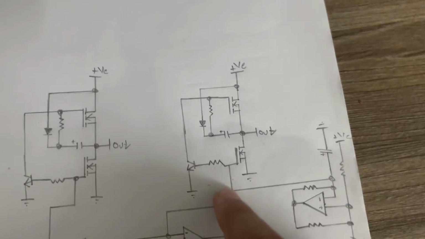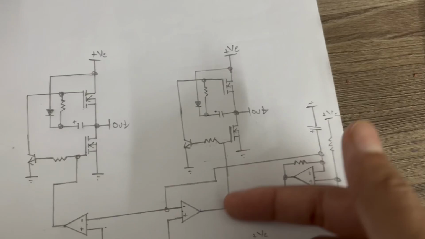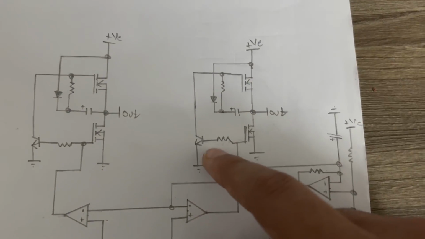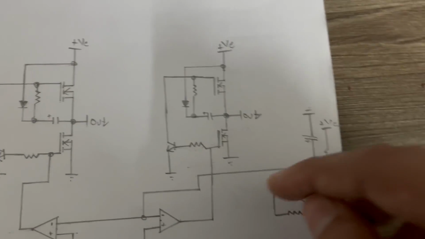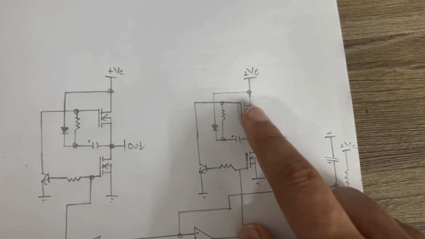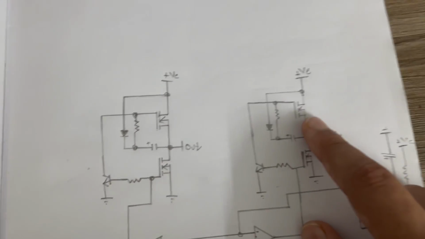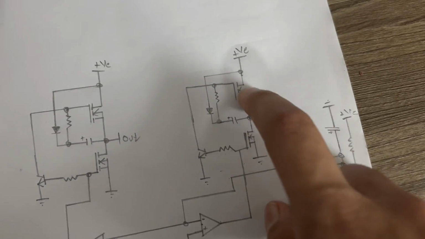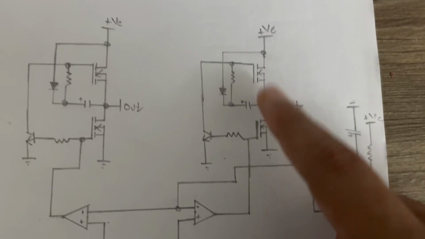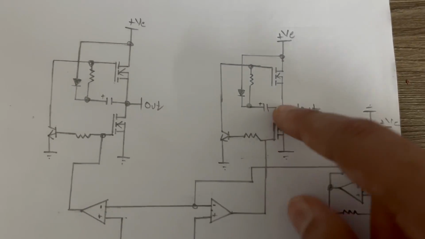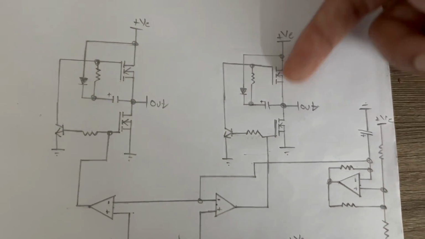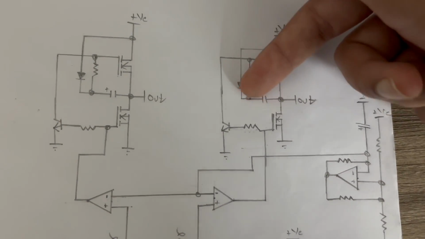So basically what will happen is that the comparator will turn off, which will discharge this MOSFET gate, and this transistor will also turn off. So this MOSFET will start to turn on, and when the MOSFET is turning on, the source of the MOSFET will go high, and it is a feedback from this capacitor through this resistor.